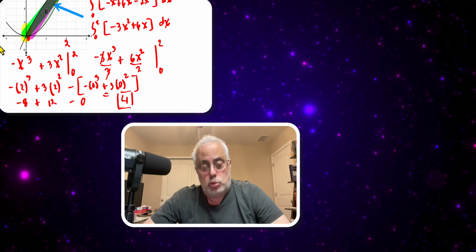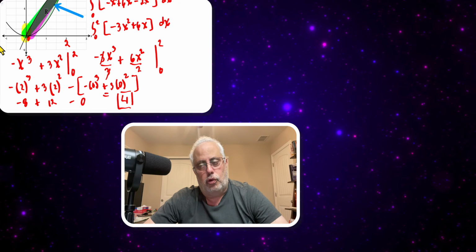So the area between two curves right here is equal to 4.